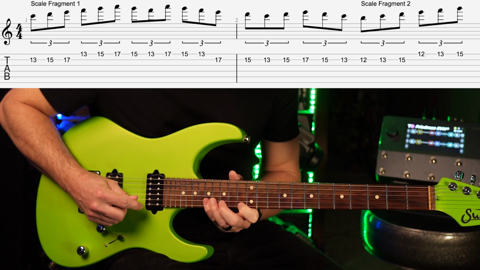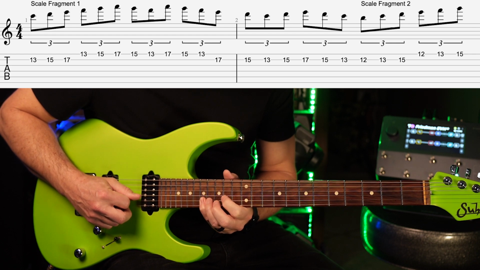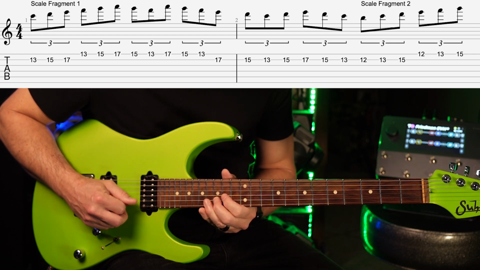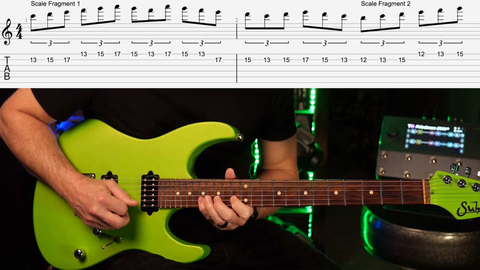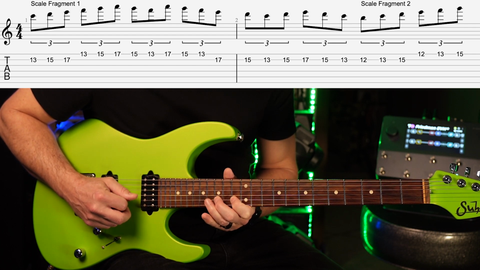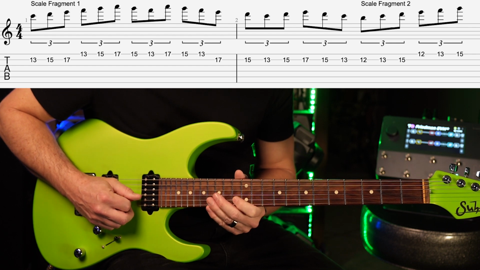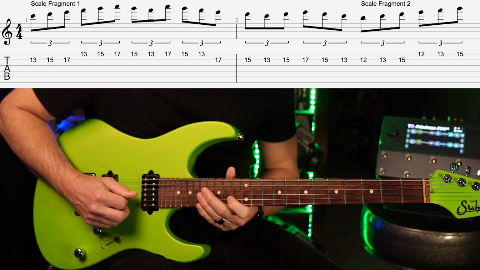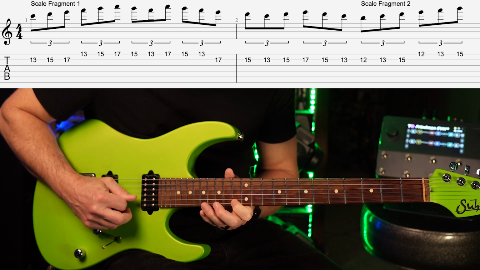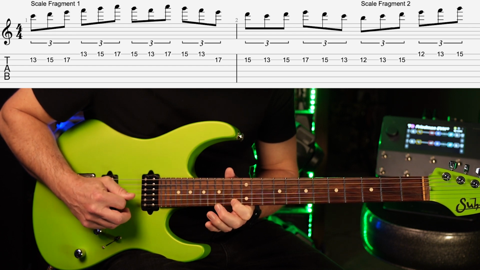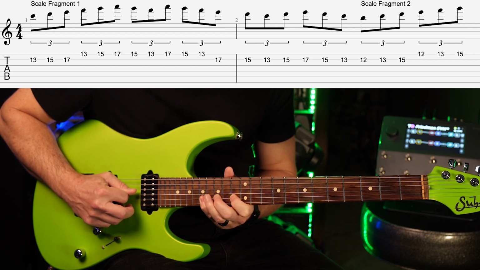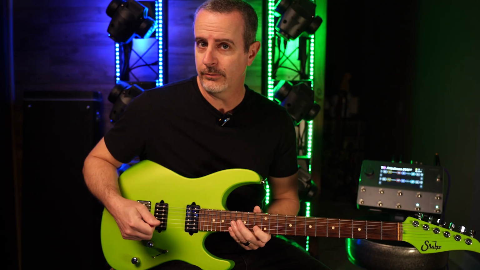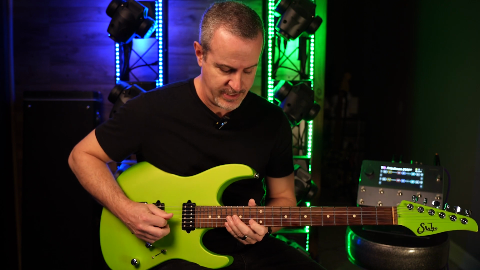Now we move across to the B string on 17th fret, 15, 13, back up to 15, 17, 15, and 13. Altogether, here's what we have. Let me put a little bit more emphasis on the triplet feel so you can hear that.